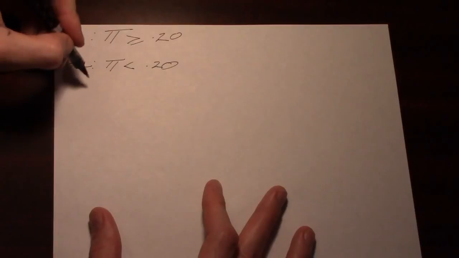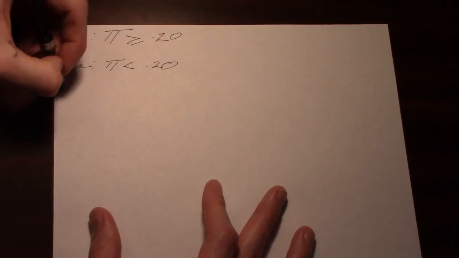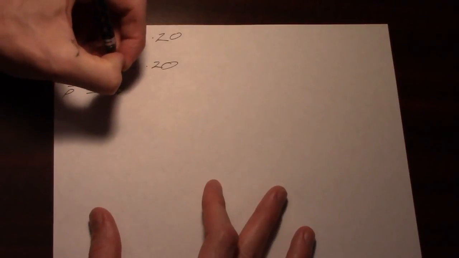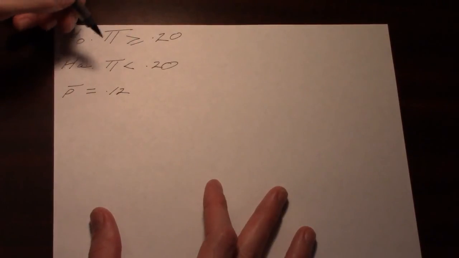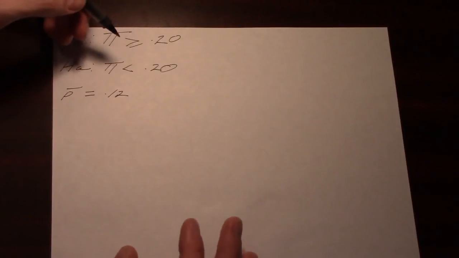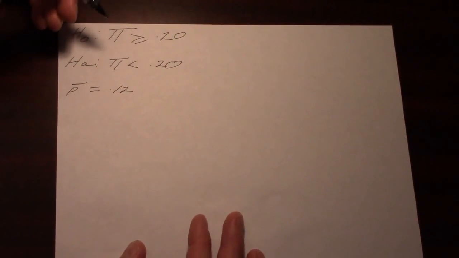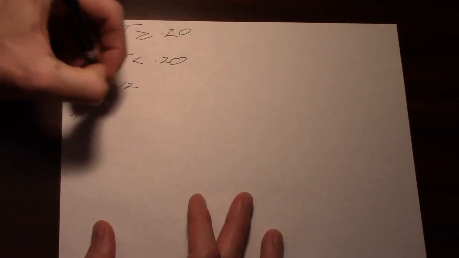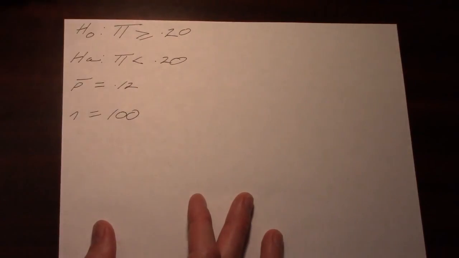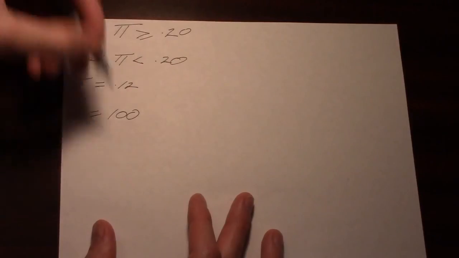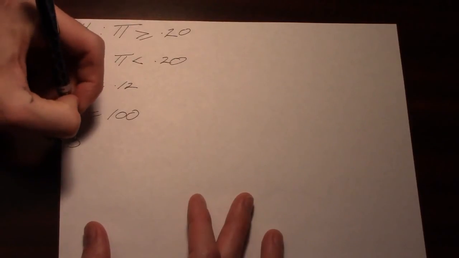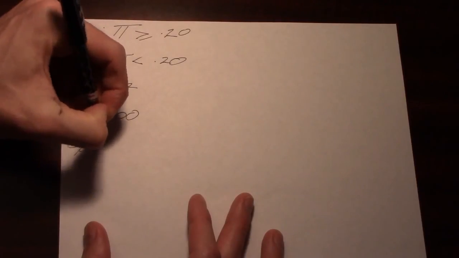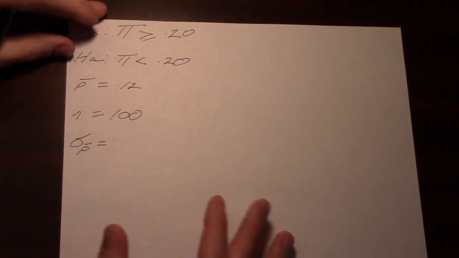Alright, we had a sample proportion of 12%. We asked 100 students, 12 of them said they're going into public service. So that's a good sample size. Assume we use proper sampling procedures. N equals 100. Okay, we at some point are going to need to find the standard deviation of the sampling distribution of sample proportions, but we'll hold off on that for just one second.